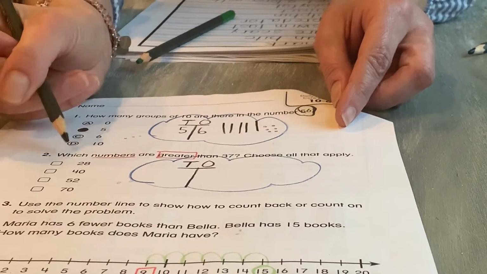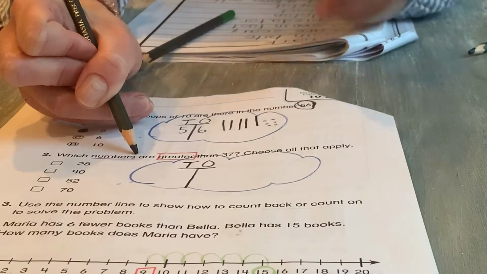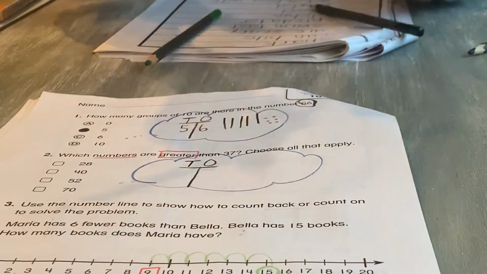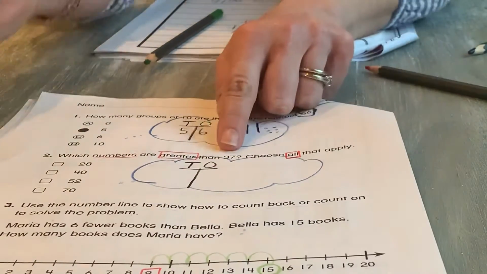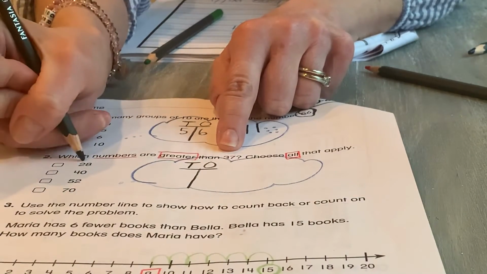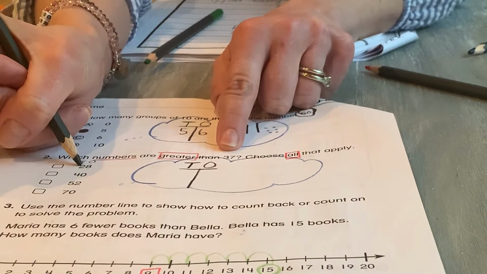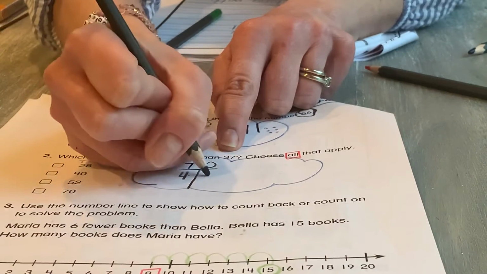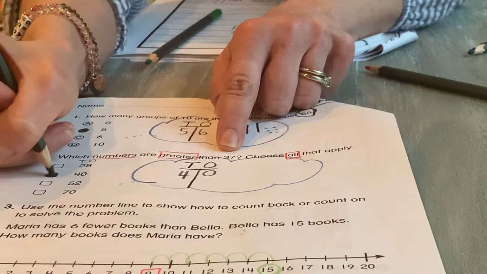Now number 2 says, which numbers, which means more than one number, is greater than 37? Choose all that apply. So now I have to think of all the numbers that are greater than 37. So I can go ahead and list them all with my little TO trick. And I see I have 2 10s. Well, 2 10s is not more than 3 10s. I have 4 10s in the number 40, 4 10s and no 1s. Yes, that would be greater than 37.